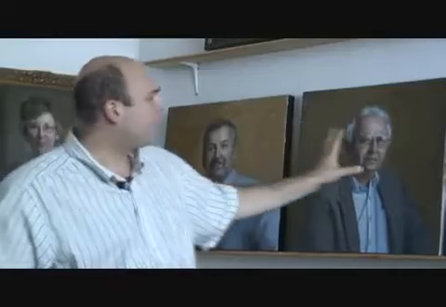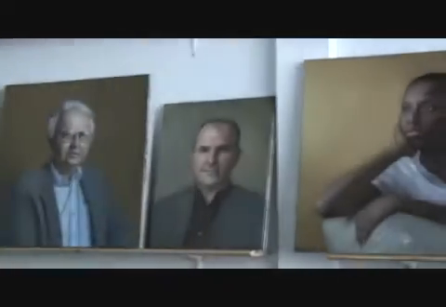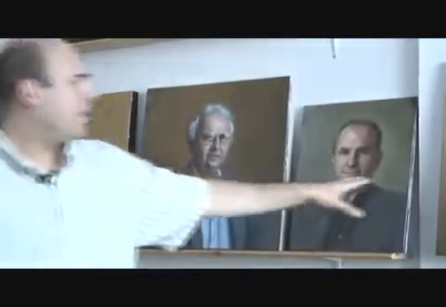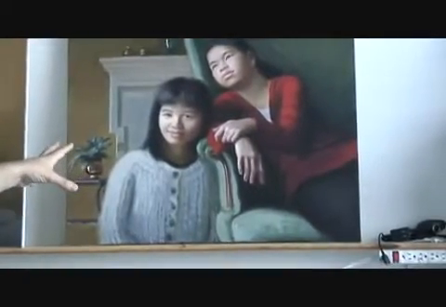All of these were done from life. This one here took a little more time than these. These are 3 to 4 hour head studies. This is more like a 10-hour full portrait job. And then this one here is slowly being developed from photographs. This one is not finished yet.